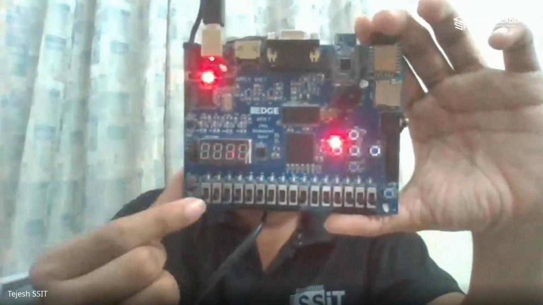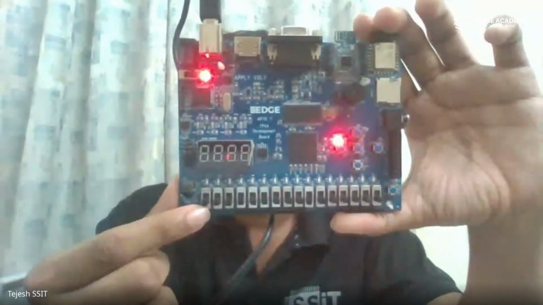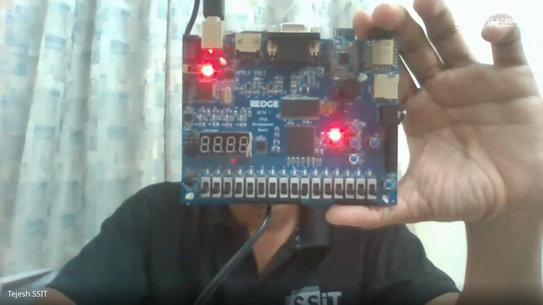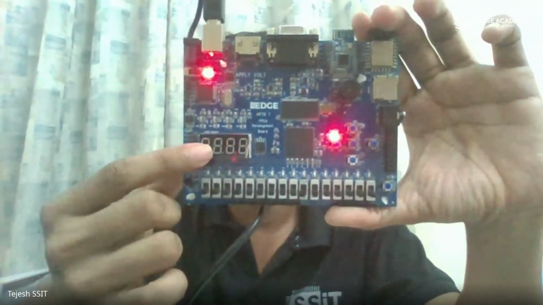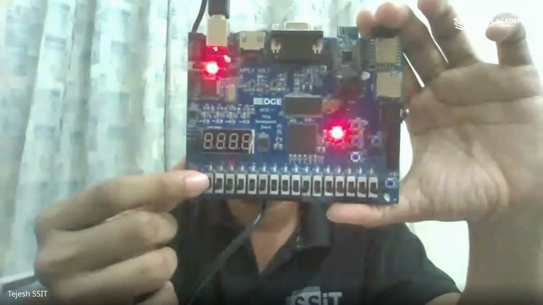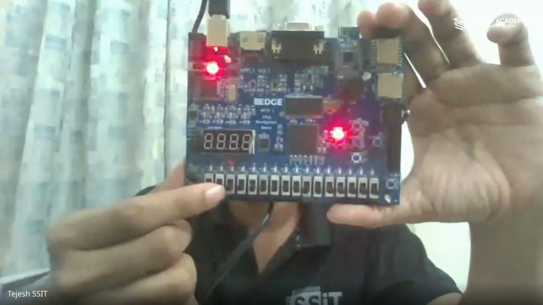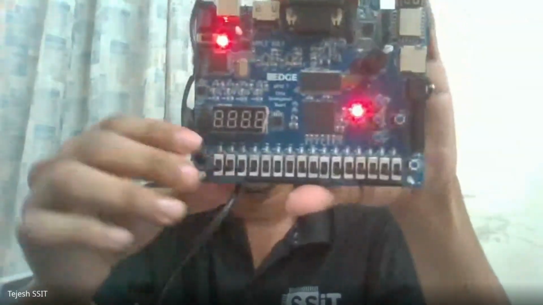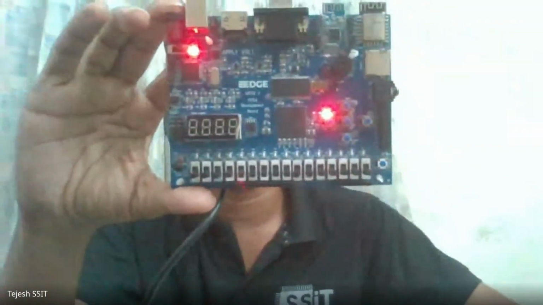So these three are my full adder inputs. We are selecting the three switches. You people know about it very well. And these two are my output LEDs. So now I am giving 001. So this is the full adder verification. I mean, just a minute.